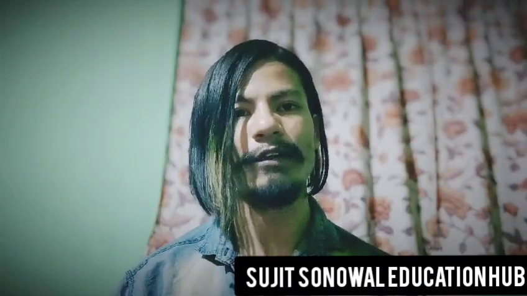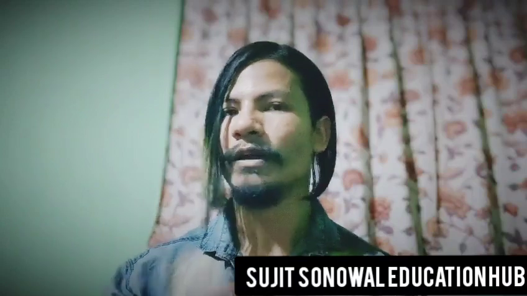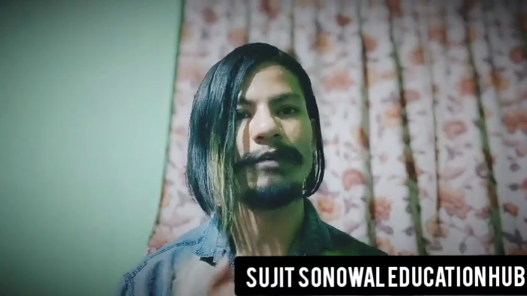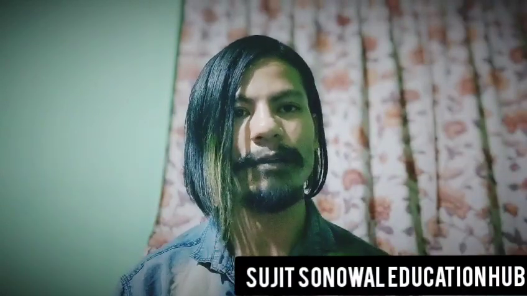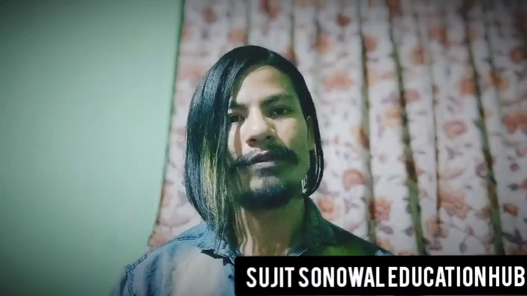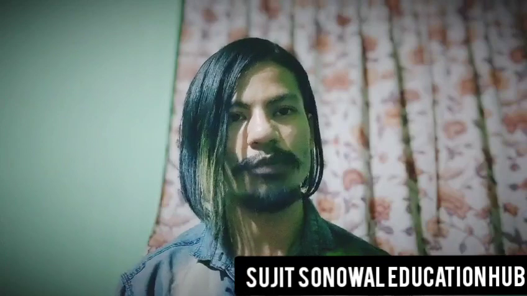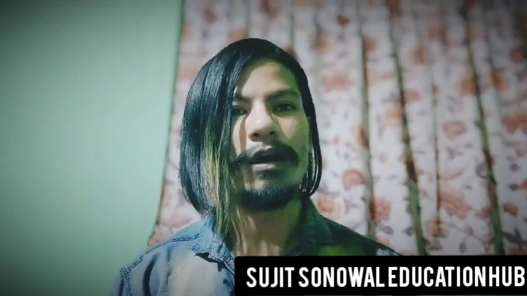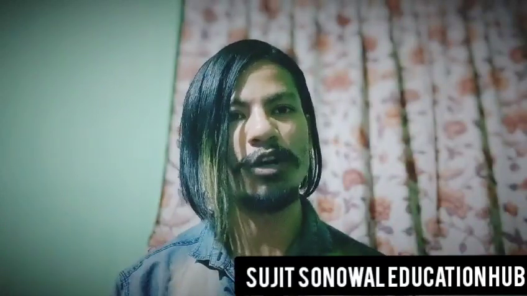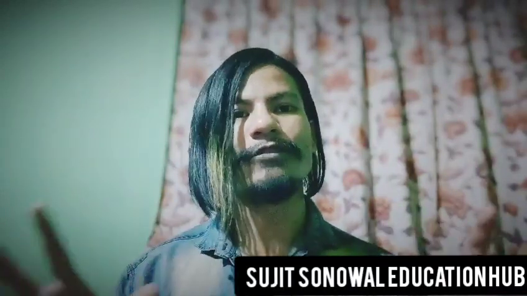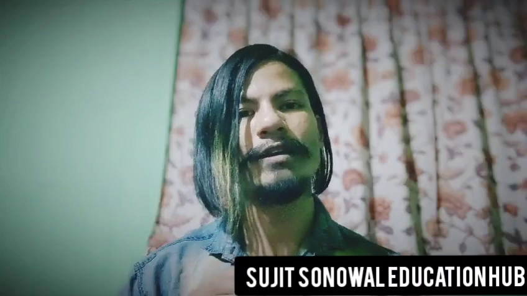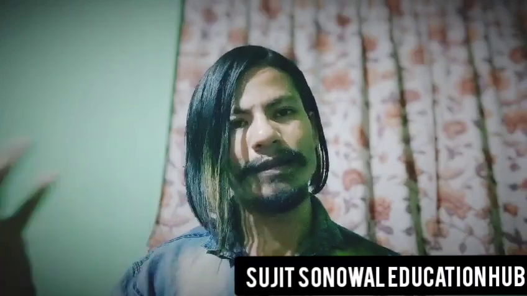Just like we have Bi-cameral Legislature, then we have dual government, we have central government, then we have state government. Then we have state representative in the upper house of the parliament, that is Rajya Sabha. Then we have division of power among central government and state government. So there are some federal features in Indian Constitution. That's why we can call it is a federal constitution.